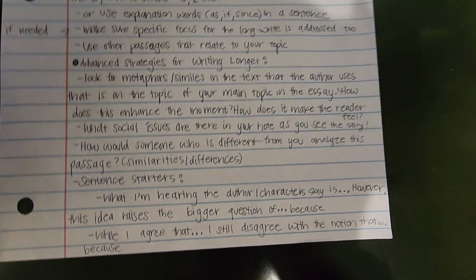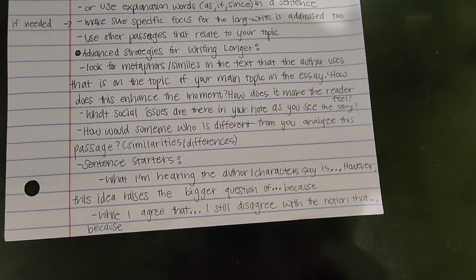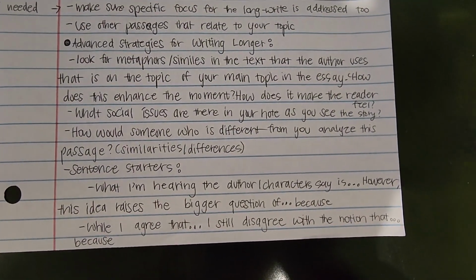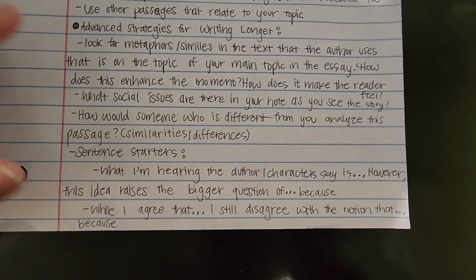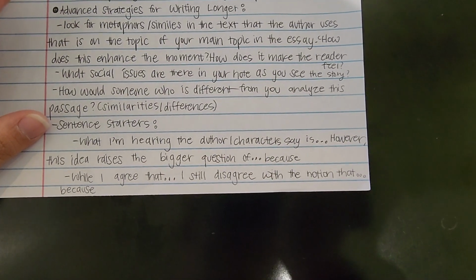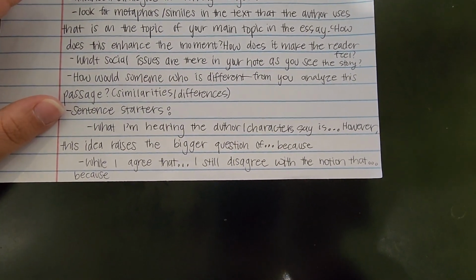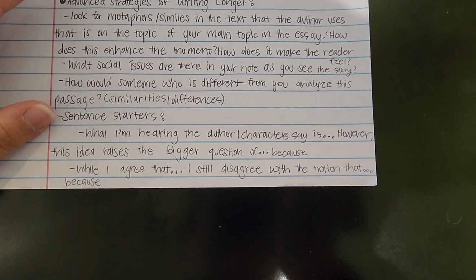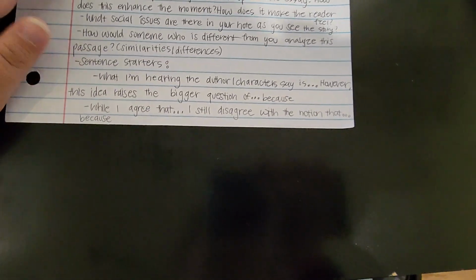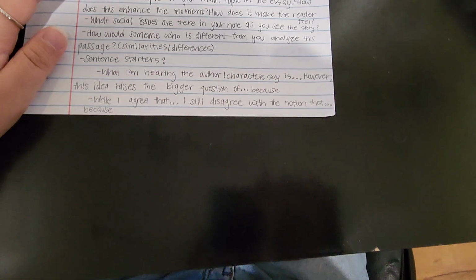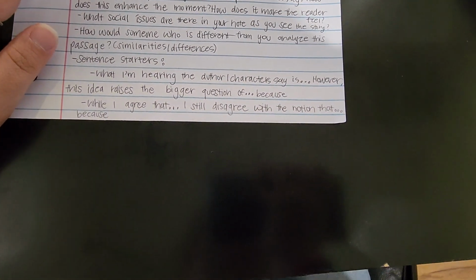What social issues are there in your note as you see the story? How might someone who is different from you analyze this passage differently or similarly? Some sentence starters: what I'm hearing the author or character say is, however, this idea raises the bigger question of, because. While I agree that, I still disagree with the notion that, because.